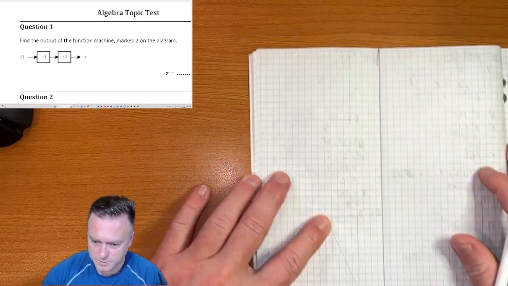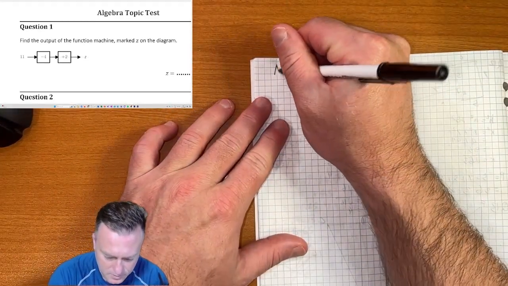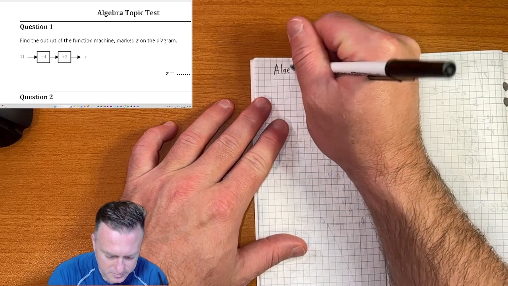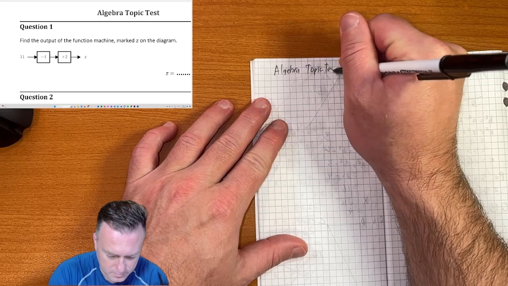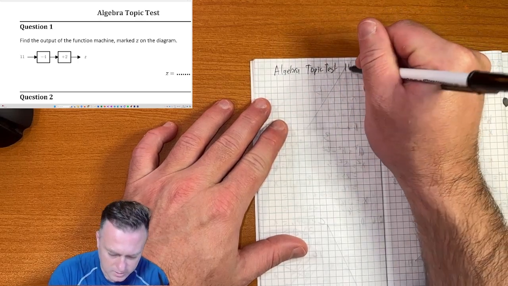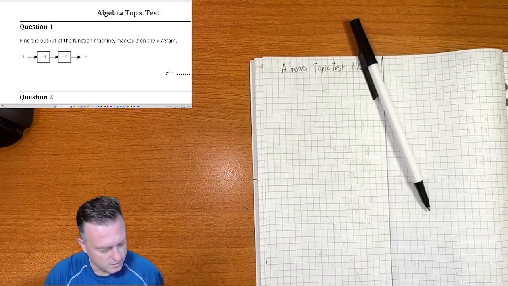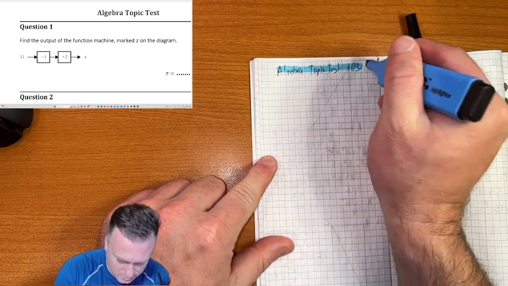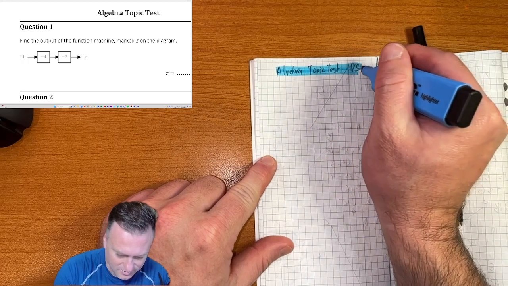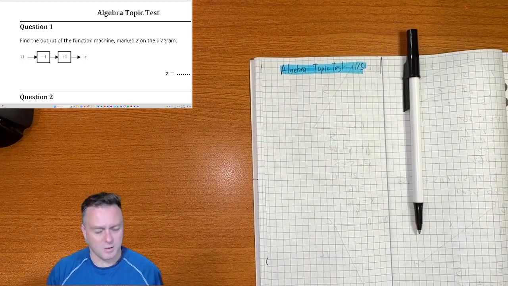So first, the heading. This is an algebra topic test, and we did this on the 11th of the 5th. I used my new blue highlighter because blue is the best color. And here we go.